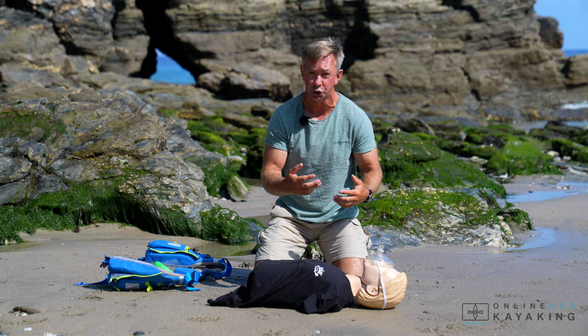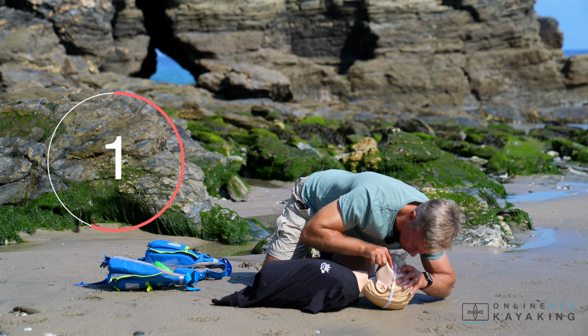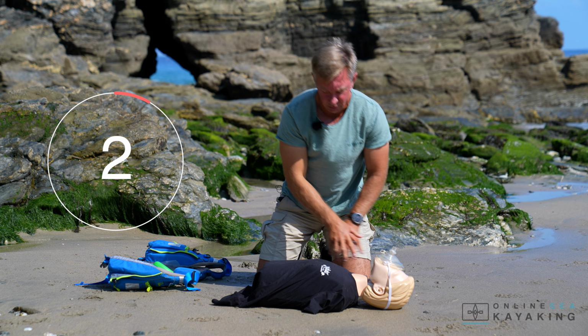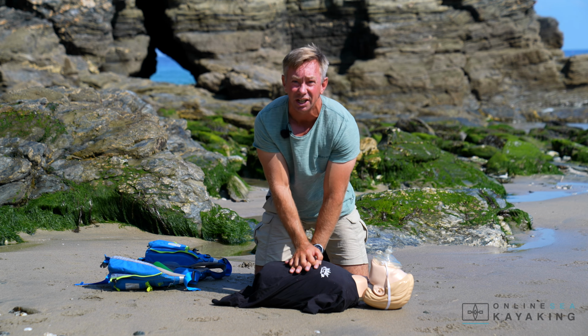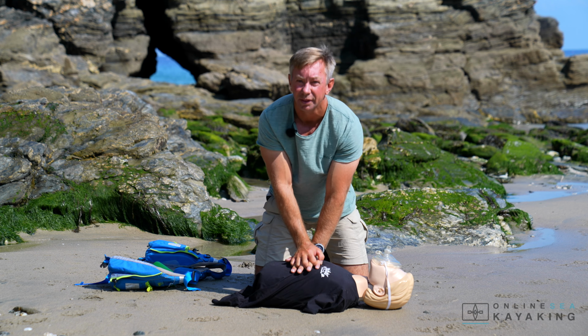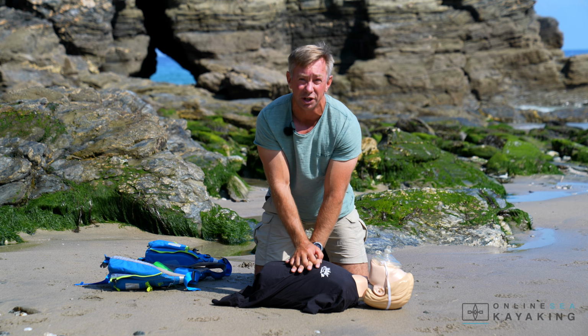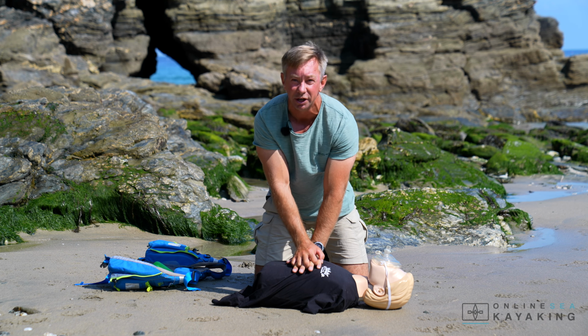Then we're going to do our 2 breaths. When you're giving your breaths, you'll notice that the chest is rising and falling. If you don't see the chest rising, then make sure the airway is fully extended, that you've got the head of the casualty all the way back. On the next 2 breaths, notice that I turn my head to the side, so I take fresh air in each time I breathe into the casualty.